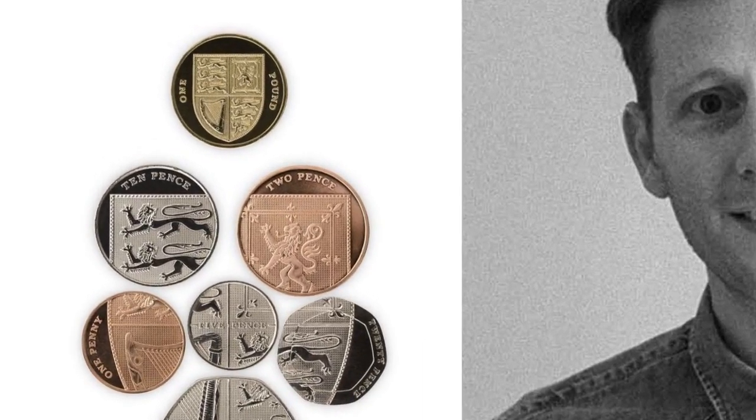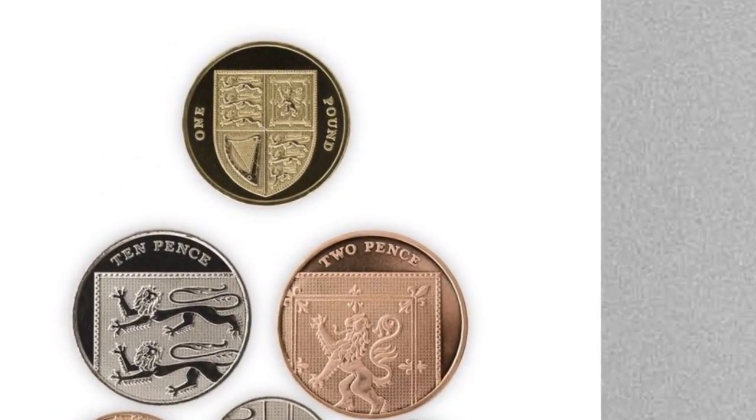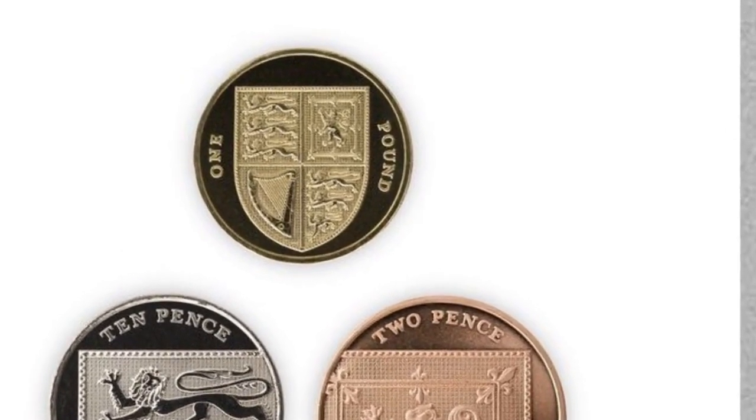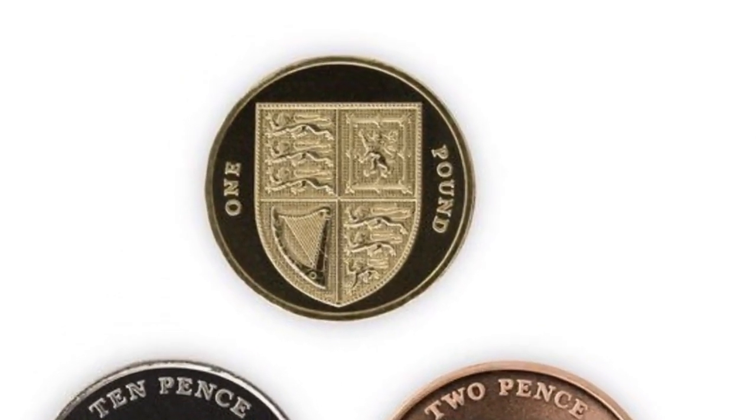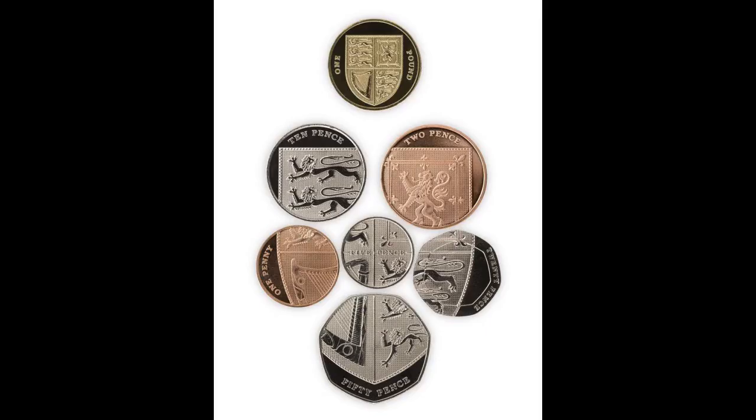And the pound coin at the top there was part of the set, and it was demonetised in October 2017. So it's strange they kept the shield going after that. Well, that's just my opinion. What do people think of the shield? Do you like it or not?